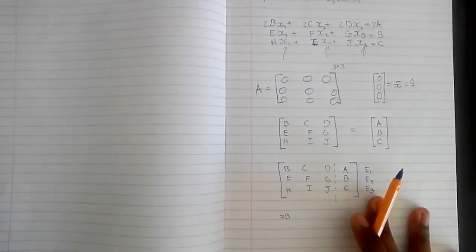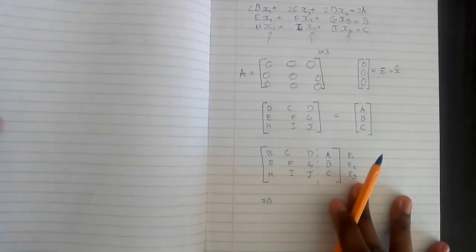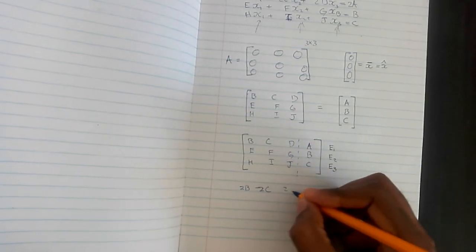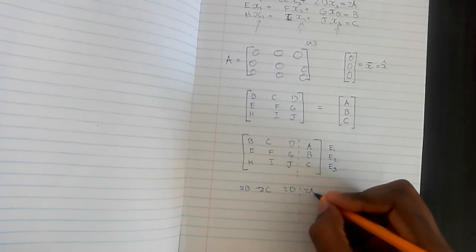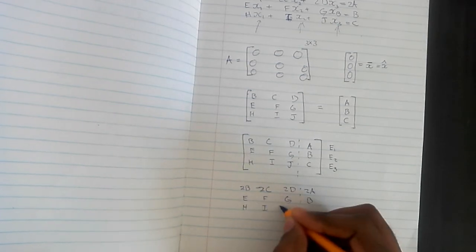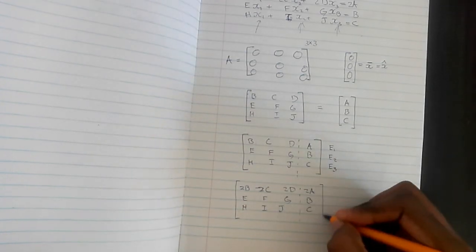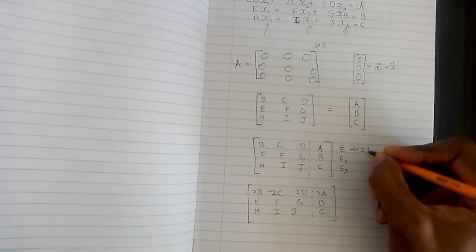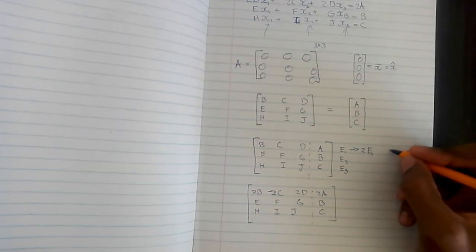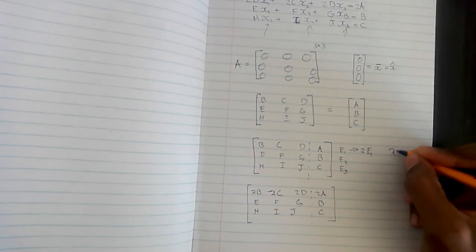So going back to this, we'll end up with 2c, 2d, 2a, EF, GA. The rest just stay the same. And as you can see, that means that we just transformed equation 1 to 2 times equation 1. And that's the operation that you can apply on the matrix. You can multiply a row by any value that is not a 0 and get a new equation.